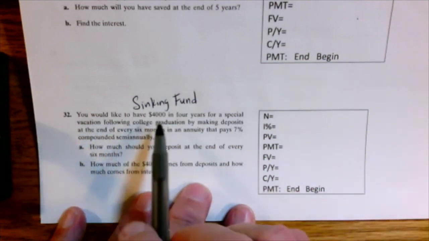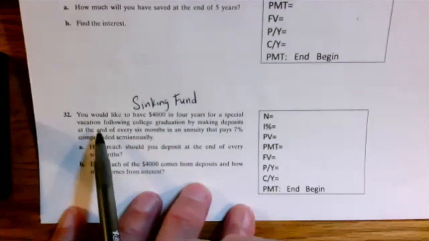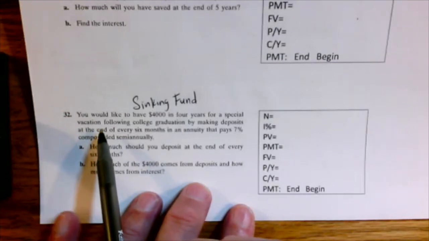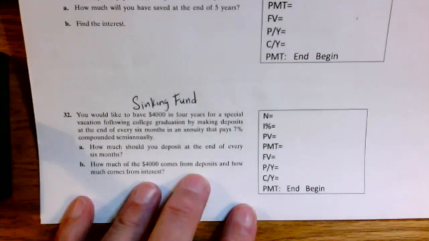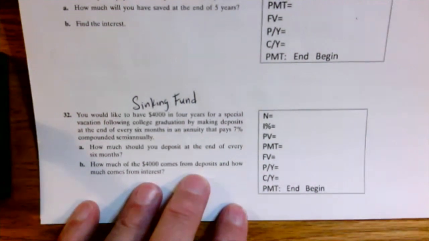Let's read this one. You'd like to have $4,000 in 4 years for a vacation. Maybe you're planning to get married, and this is the money that you're spending on your honeymoon, $4,000. That's pretty reasonable if you plan it yourself. But you want to save for it, and you don't want to take out a loan to go on vacation. You want to have the money available. So you're going to save, collecting interest on what you save, so that at the end of the 4 years, you have $4,000 and can just go on the vacation without worrying about going into debt.